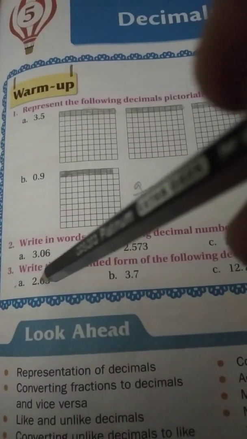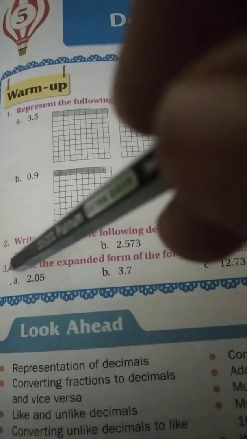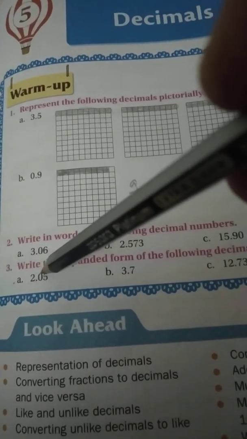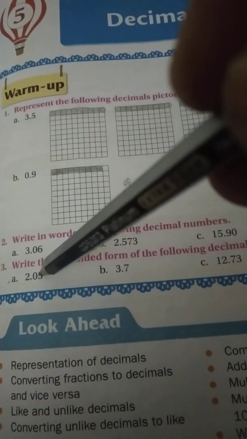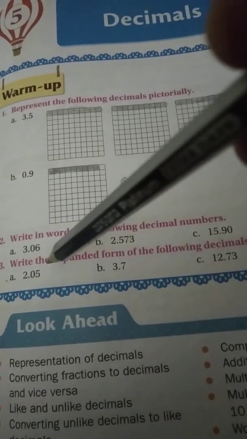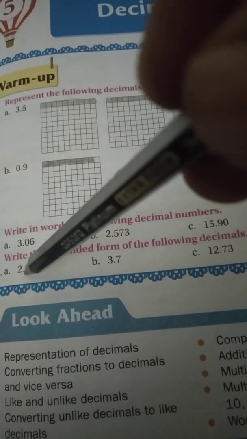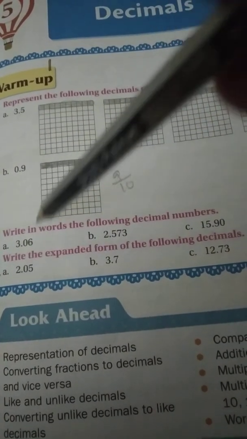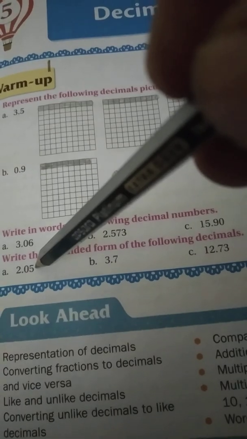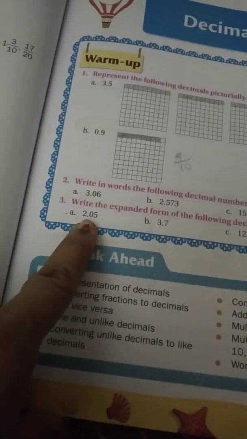Now write the expanded form of the following decimals. Before the decimal point, ones, tens, hundreds, thousands will be there. After the decimal point, what is the place value chart of decimals? Tenths, hundredths, thousandths, like that. So 2 into 1, 2 only, plus 0 into anything, 0 tenths, and 5 hundredths. Like that we need to write it. 2 plus 5 by 100.